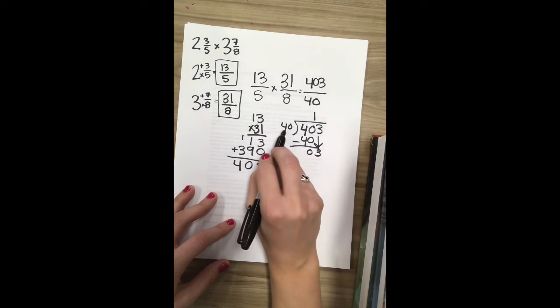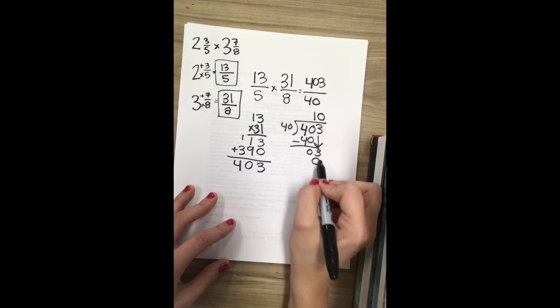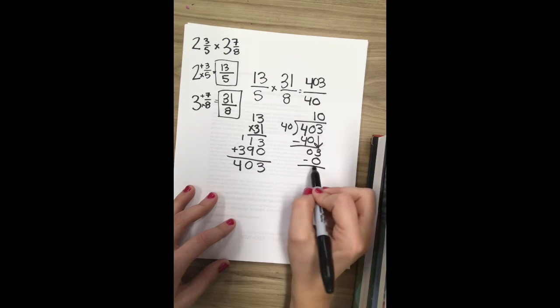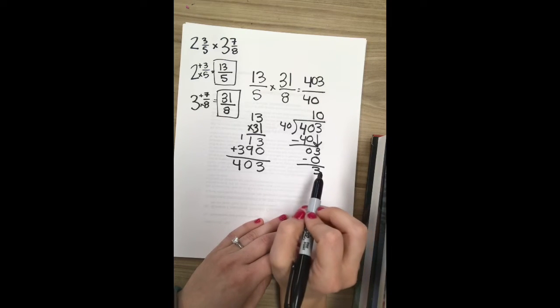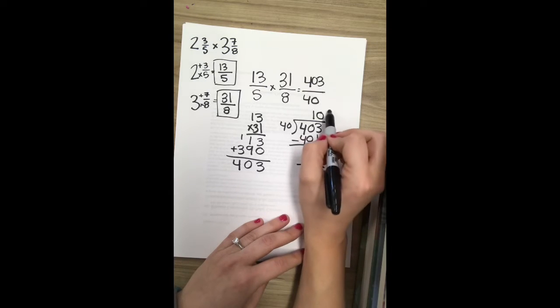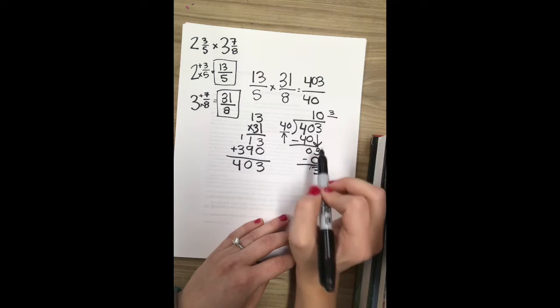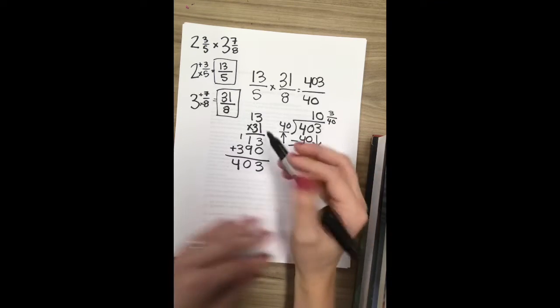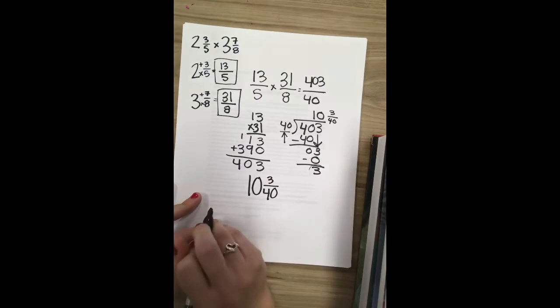Bring down the 3. 40 goes into 3 0 times. 40 times 0 is 0. 3 minus 0 is 3. Now remember, when you are converting back into a fraction, you take the remainder and you put it over the original denominator. So we have 10 and 3/40.